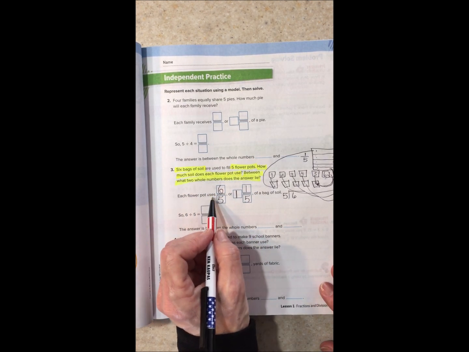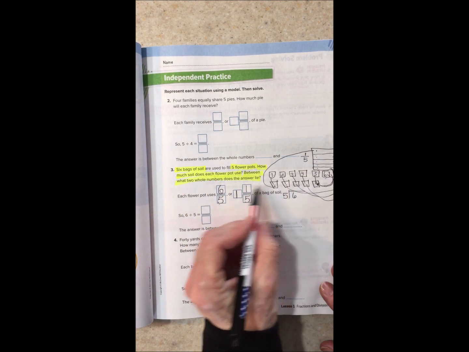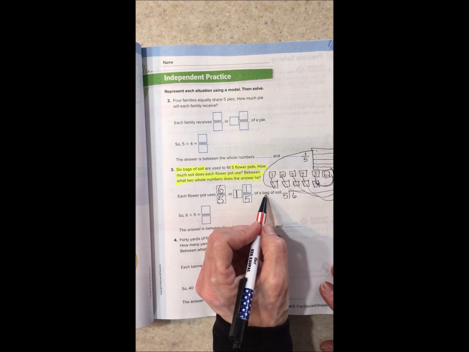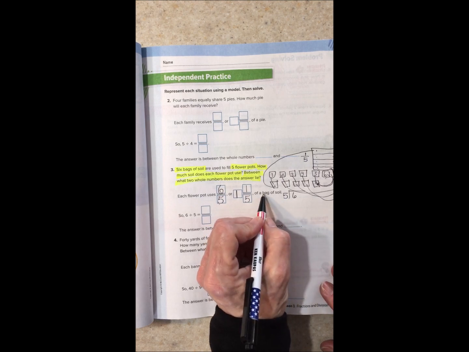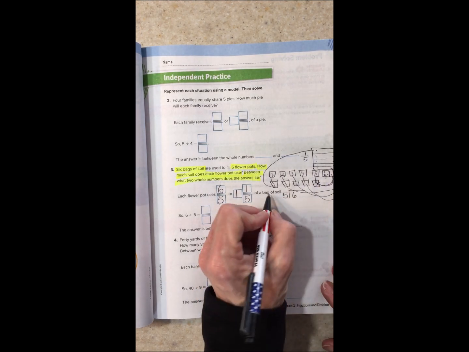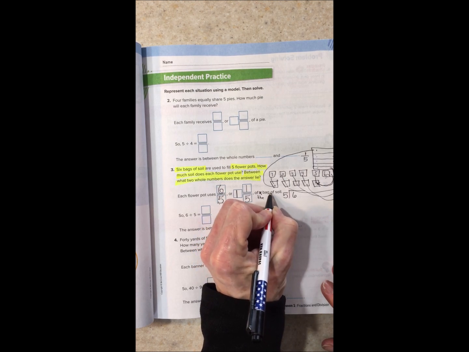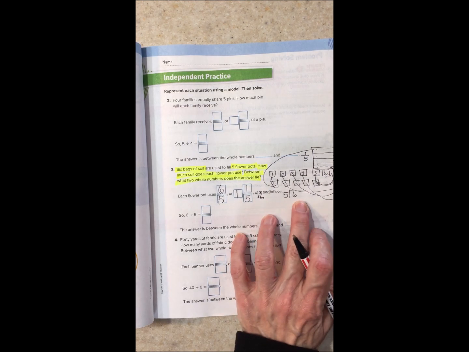So each flower pot uses 6/5 of all the soil, or 1 1/5 of all the bags of soil. It's not a bag, it's the entire thing of soil. The bags of soil. That's also the same thing as 6 divided by 5.